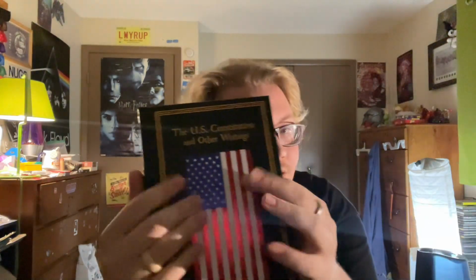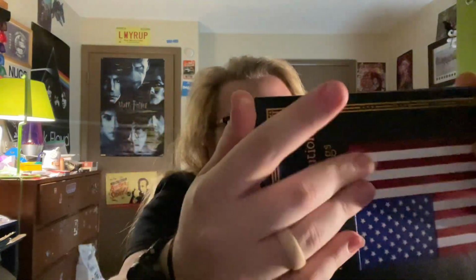That's it for the fossils book. Let's see what we have next. The U.S. Constitution and Other Writings. This book makes a nice noise, and it has the gold trim on the side. See what we flip to.